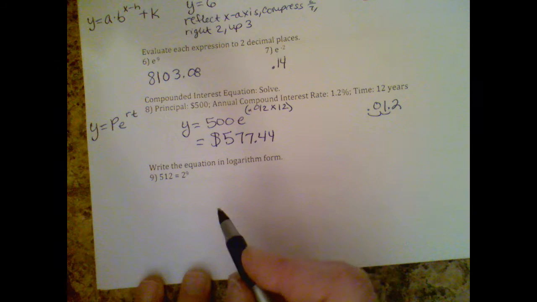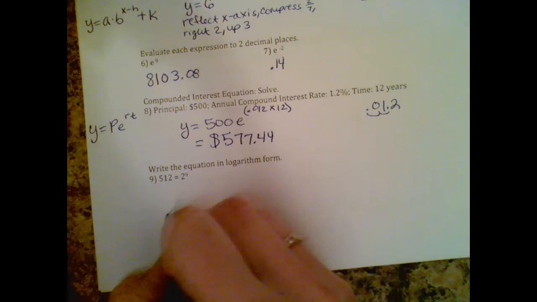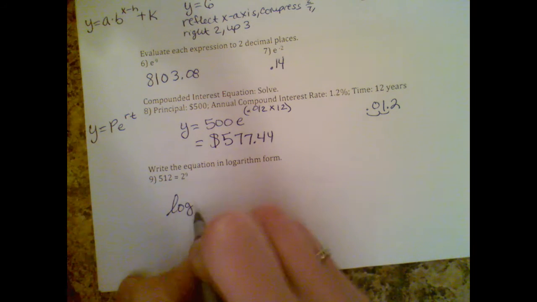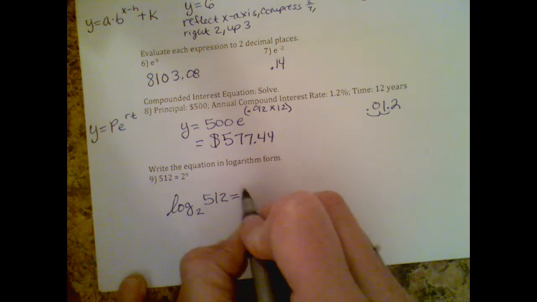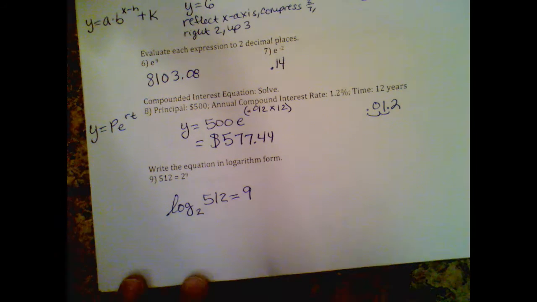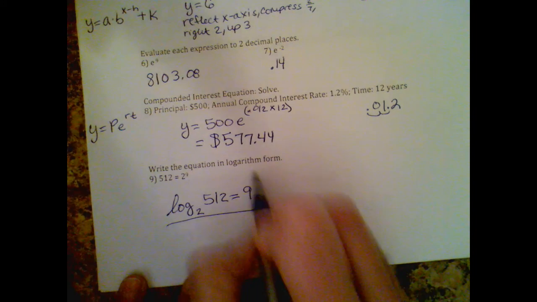Alrighty, for this next one, it says write the equation in logarithm form. So right now it is in exponential form, so we want to write it in logarithm form. So we're going to have log of, and this is our base, so log of base 2 of 512 equals, then our exponent is always going to be on the opposite side. So that is our final answer.